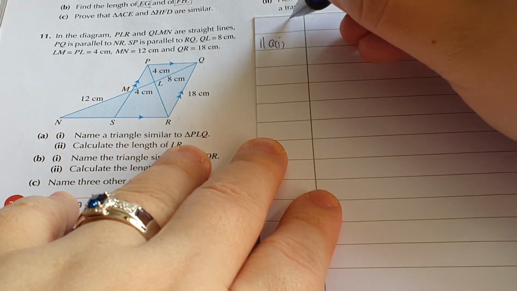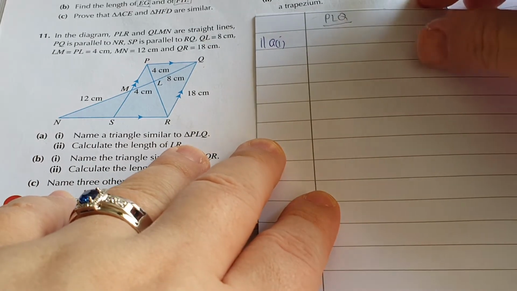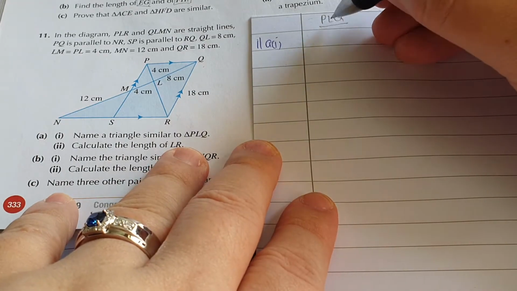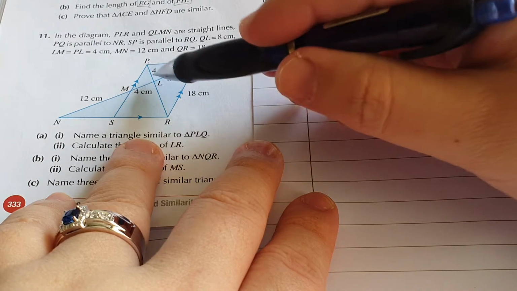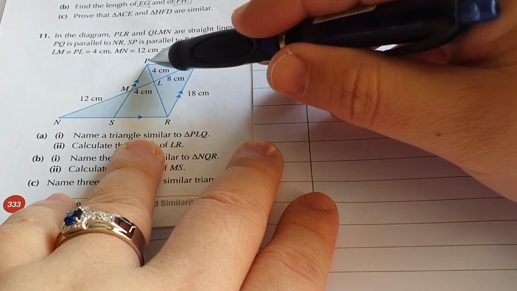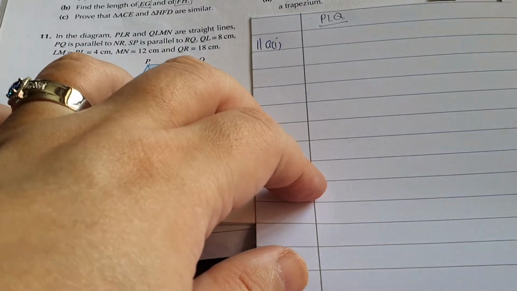PLQ, right? PLQ, okay. You see what points correspond to all these, okay. So PLQ is here.